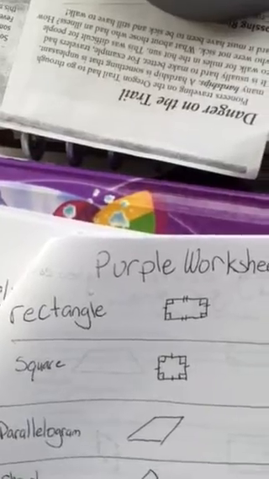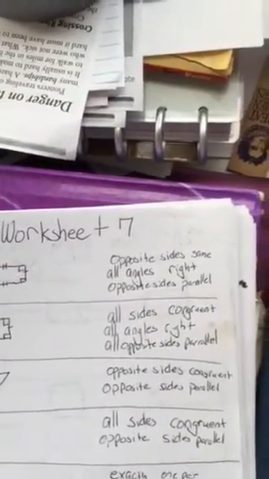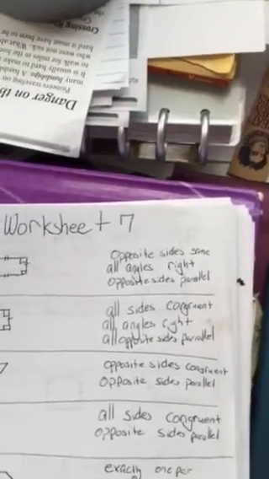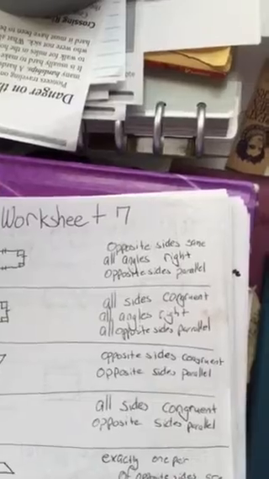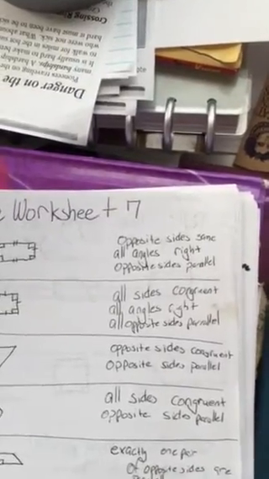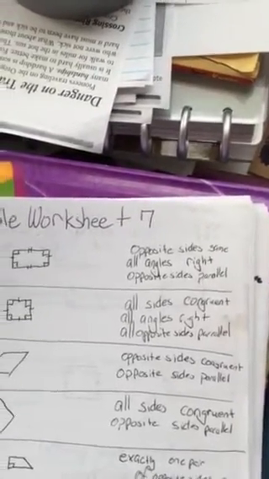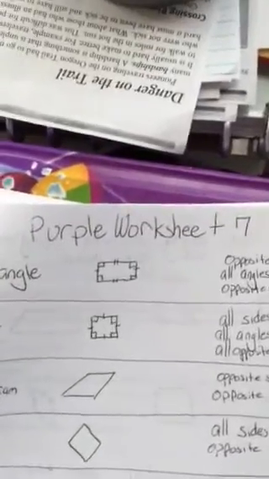So first up is the rectangle. We know what a rectangle looks like. But here we have a definition for what it means, and you have this in your packet. The opposite sides are congruent, or the same. All angles are right, and the opposite sides are parallel. So let's look and see what that means.